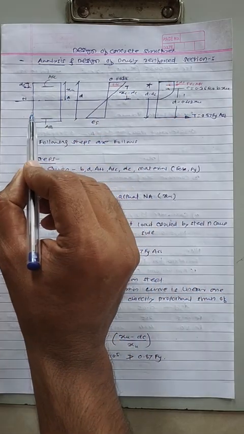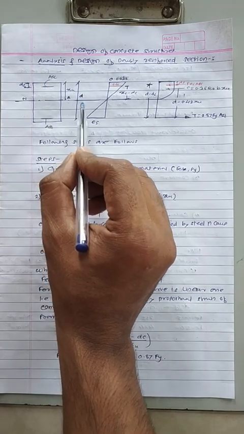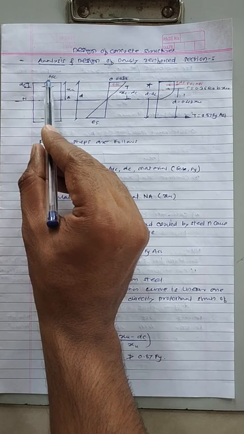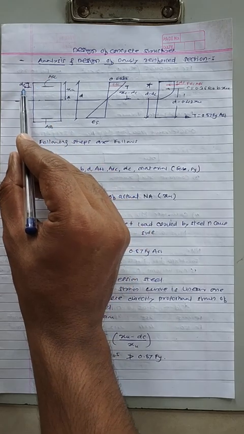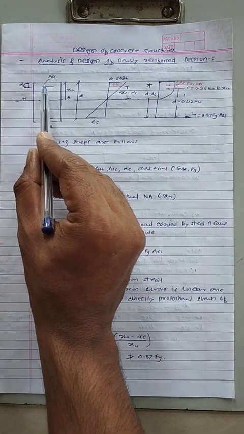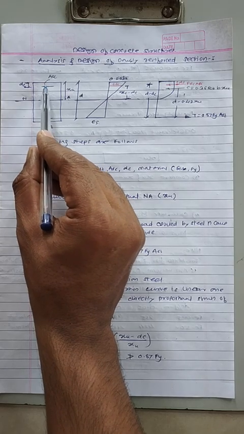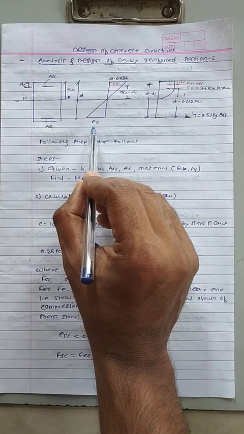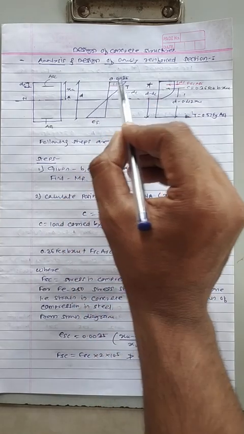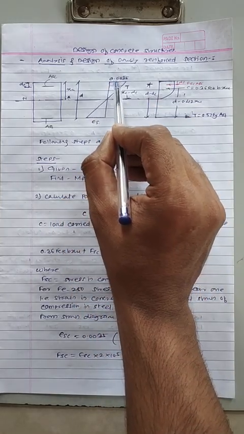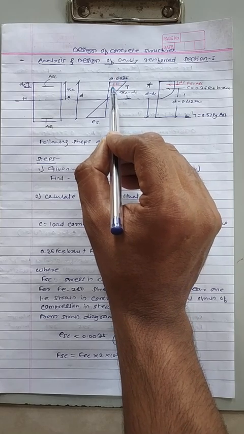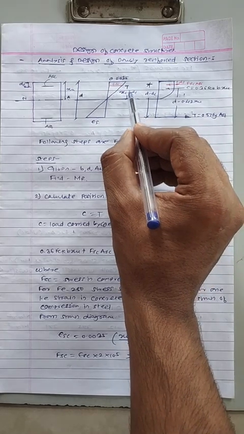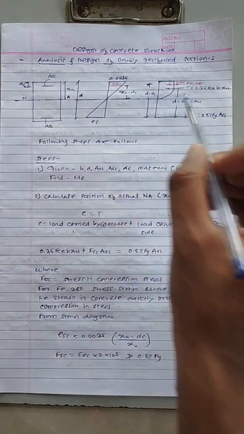This is a cross section of the beam having width B and effective depth D. This is the AST and this is the ASC. ASC means area of steel in the compression side. This is the DC. DC means the distance between the top of the beam to the center of the ASC. Then epsilon S means strain in steel. This is the epsilon C, that is strain in concrete, and this is the epsilon SC, meaning strain in steel in the compression side, and this is the distance XC minus DC.